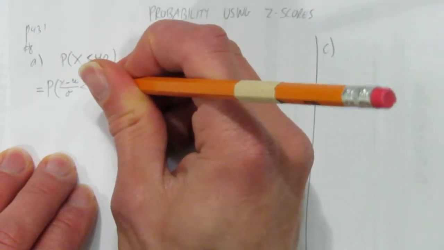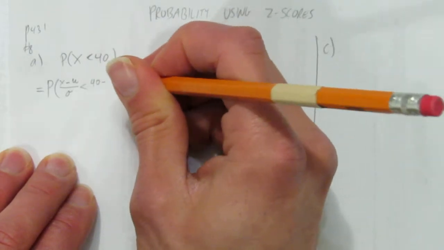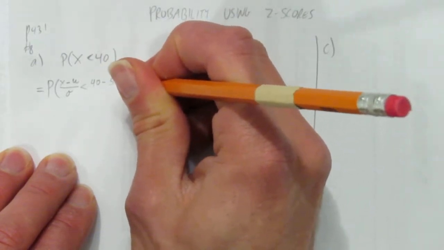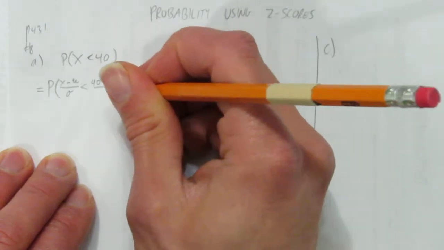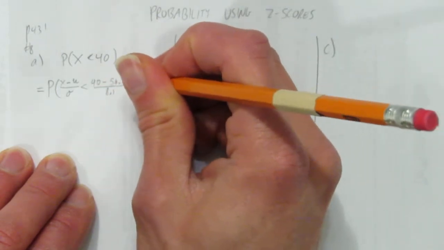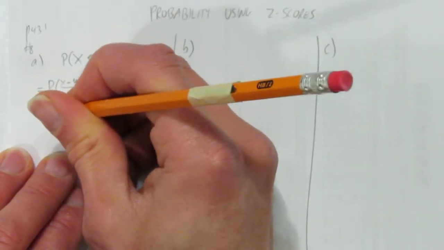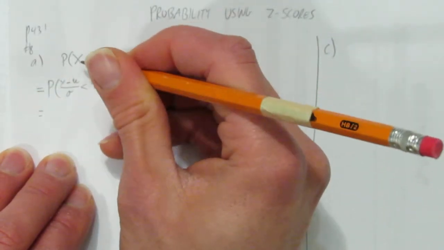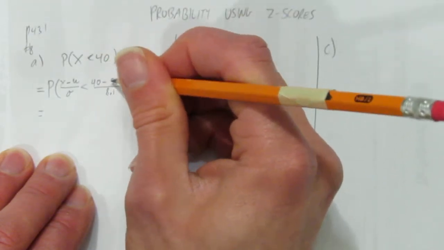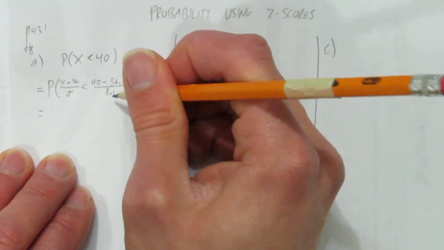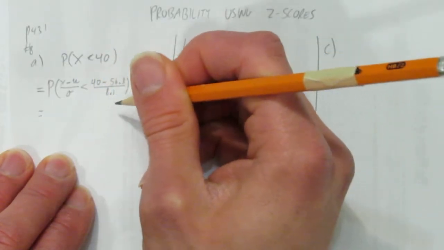So we take 40 and we subtract the mean. What's the mean? 56.3. And we divide by the standard deviation. What's the standard deviation? 8.1. The way this works is we're going to look up the probability. The probability of this on its own distribution is the same as looking up this number, whatever it turns out to be, on the base distribution that we call z-scores.